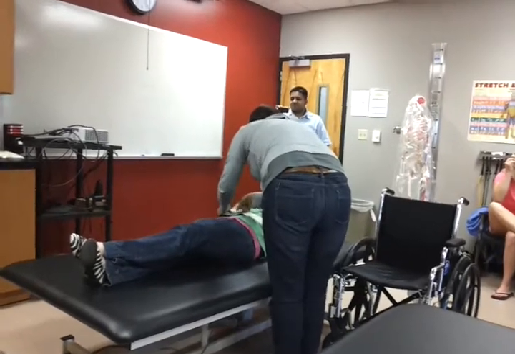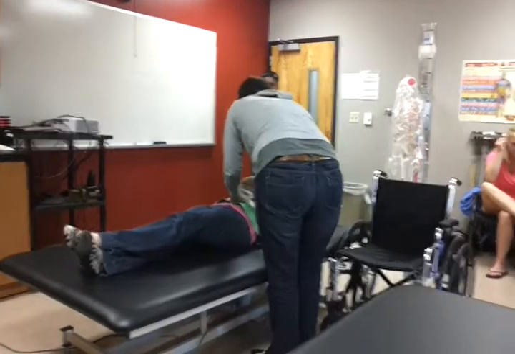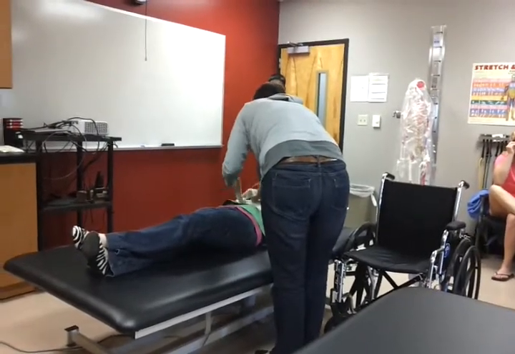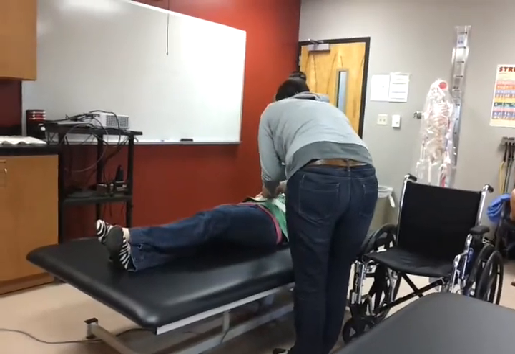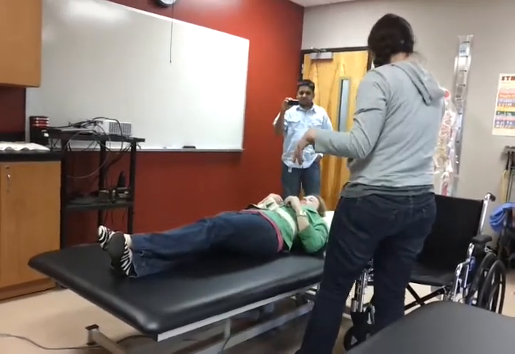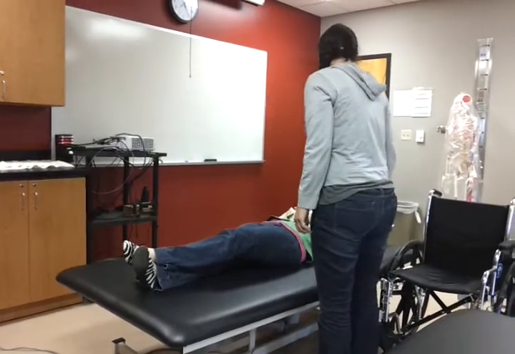Real snug. There you go. Okay. So, is it okay to do a log roll on this one? Is there any reason why you couldn't? No, I guess so.